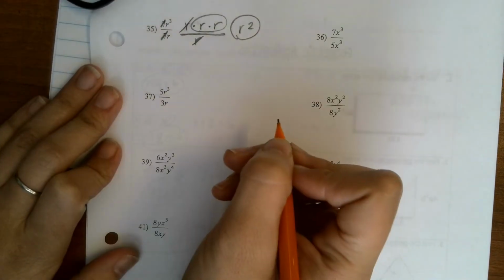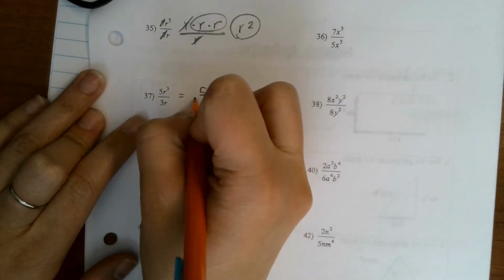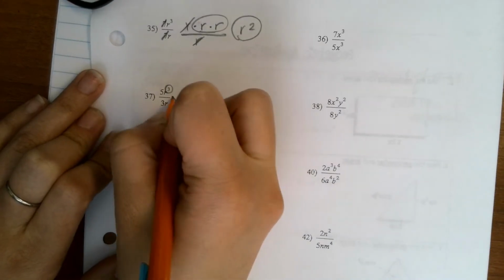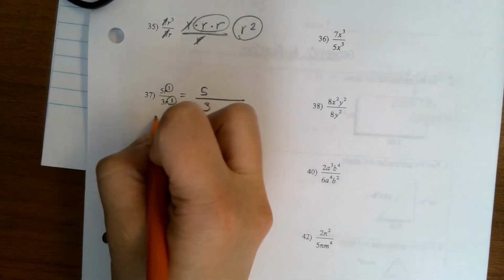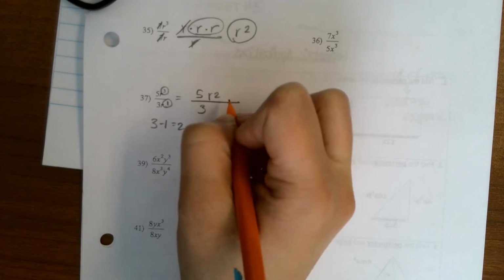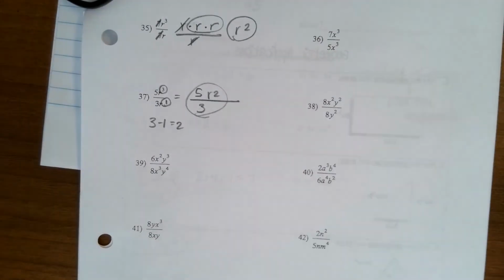5 and 3 don't divide evenly. Now I'm going to use the subtraction rule. So 5 and 3 are still going to stay. We subtract the exponents. There's an invisible 1 in the denominator if it's just a single one. And 3 minus 1 equals 2. So r squared is going to be on the top. 5r squared over 3.